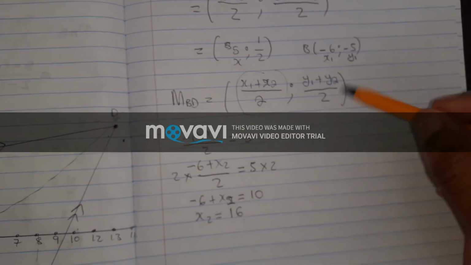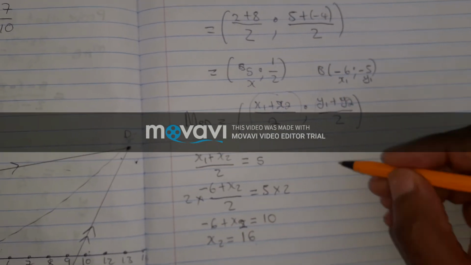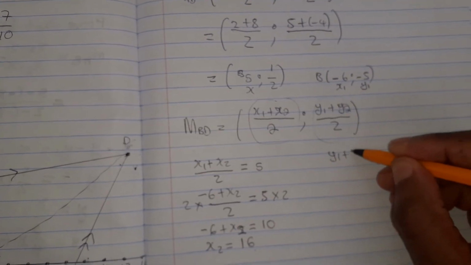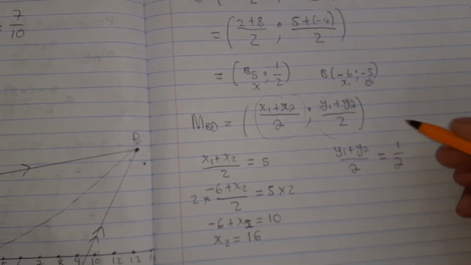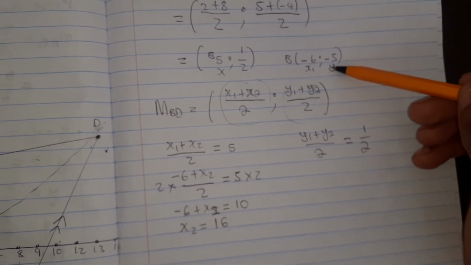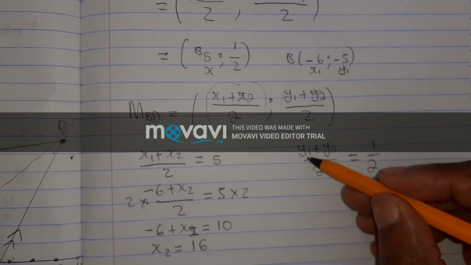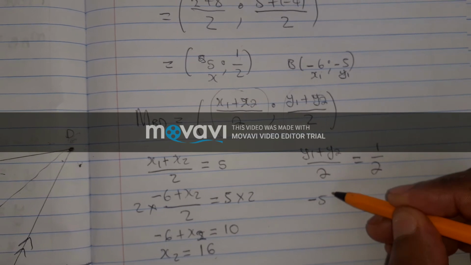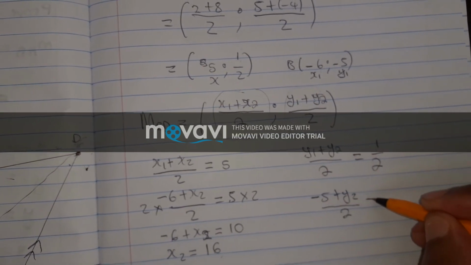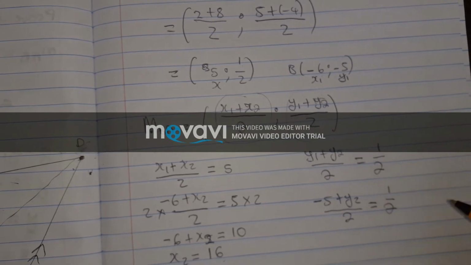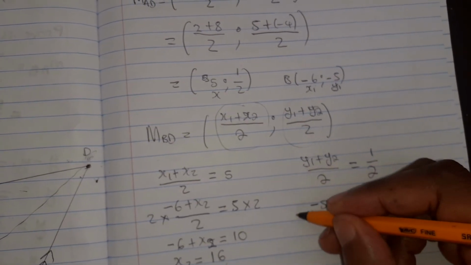Then the same thing: we take this part and equate it to 1/2. Then you substitute the negative 5 for y1. Then you multiply both sides by 2.